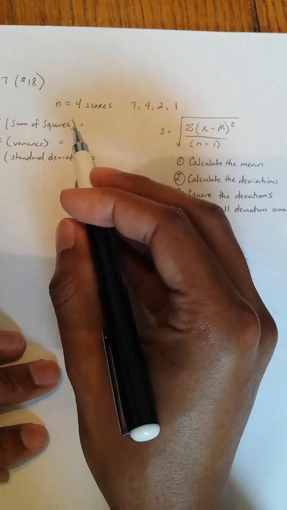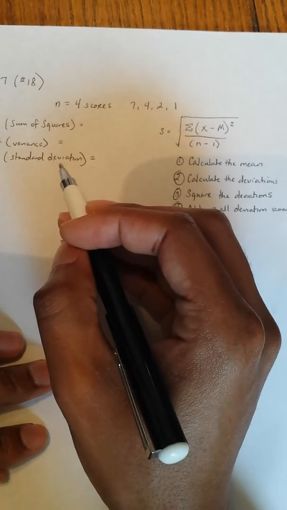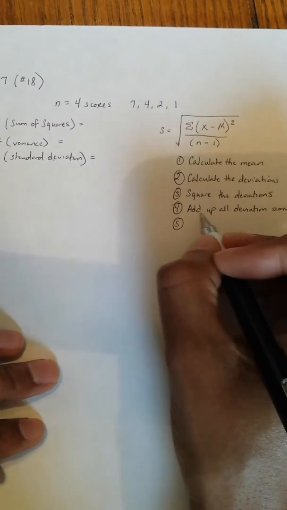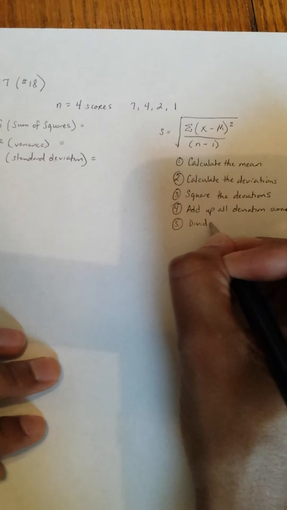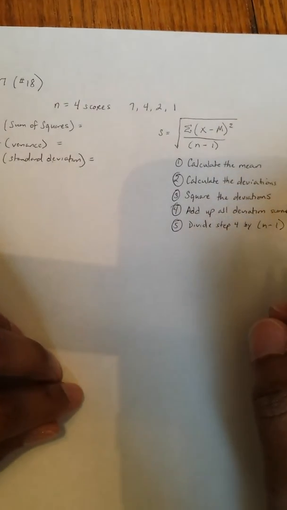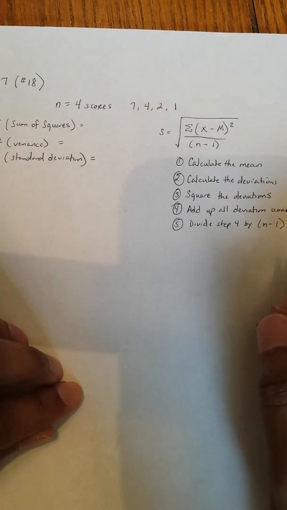Okay. So again, all of this is being calculated en route to getting the standard deviation. Then 5, what we're going to do is, we'll just say divide step 4 by n minus 1. Okay. Or our degrees of freedom.